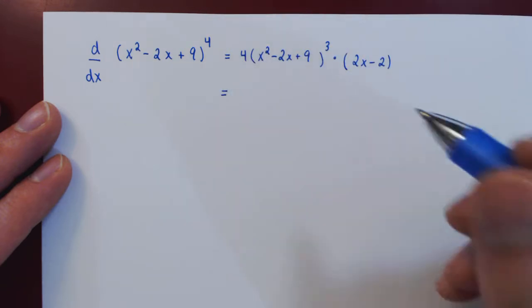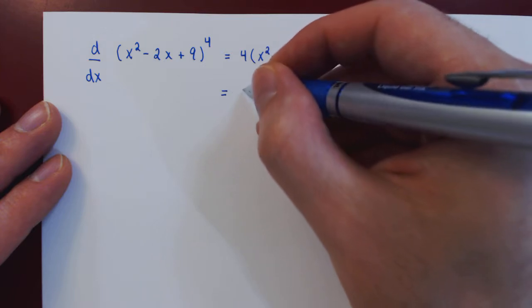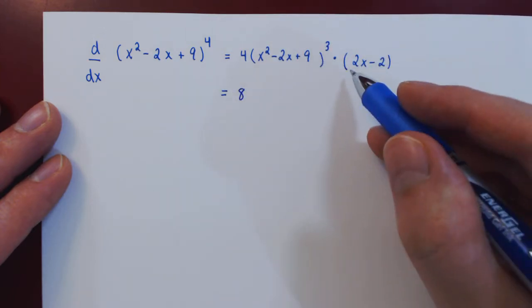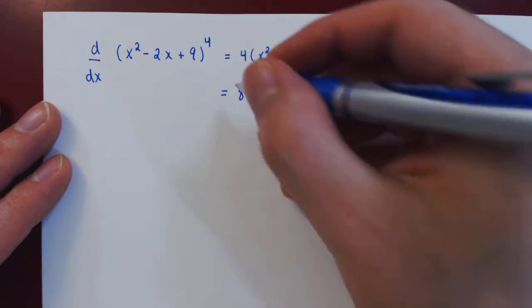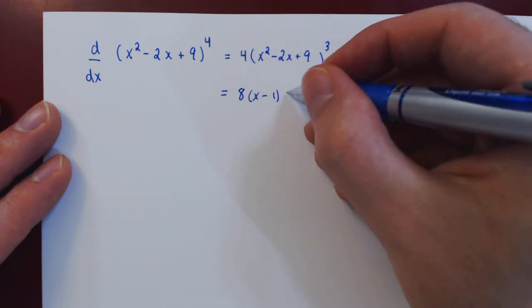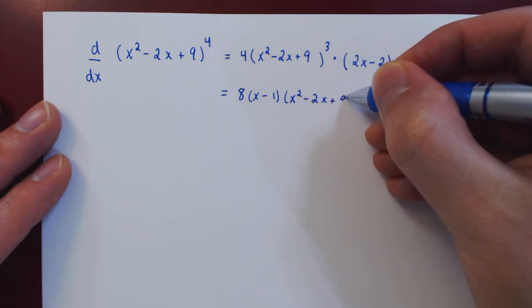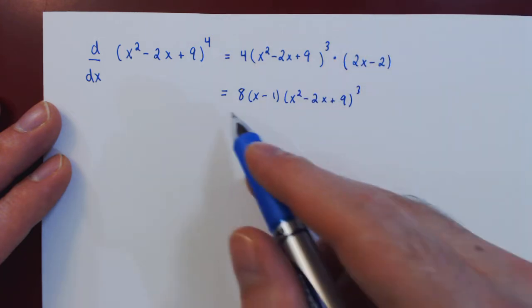We can now simplify a little bit. We can factor here a 2, combined with the 4, we have an 8. If you take away 2, you're left with x minus 1. And then, of course, the more complicated term, x squared minus 2x plus 9 to the power of 3. And that's it.